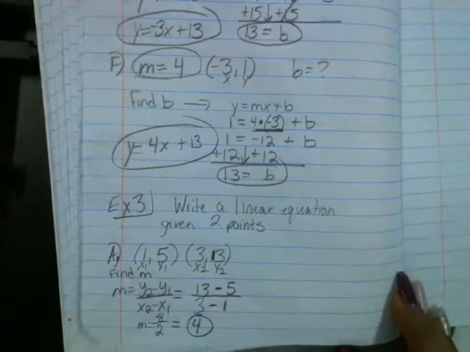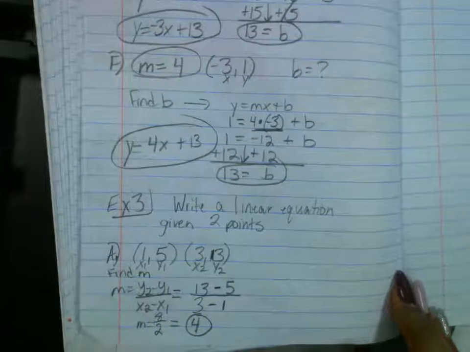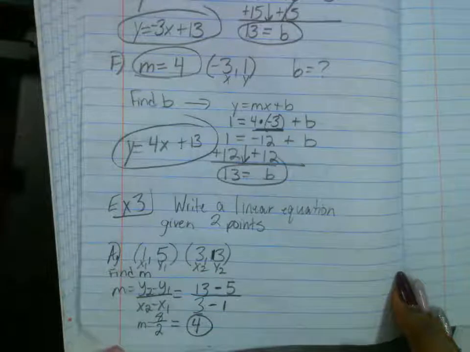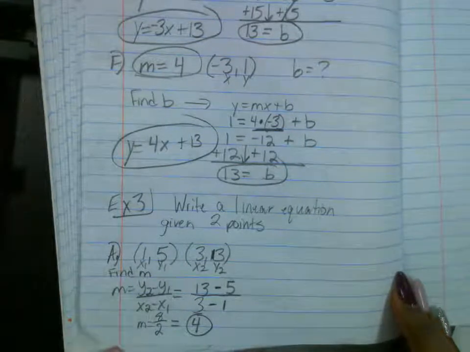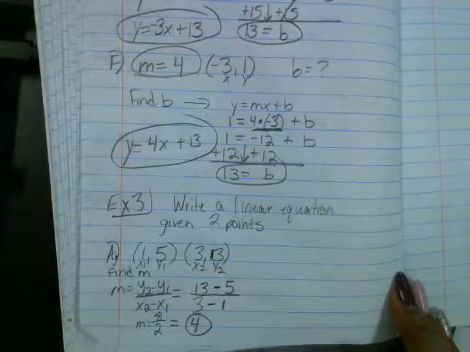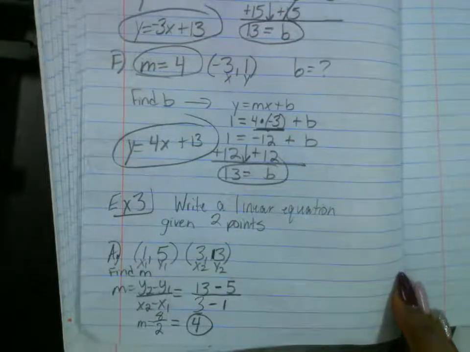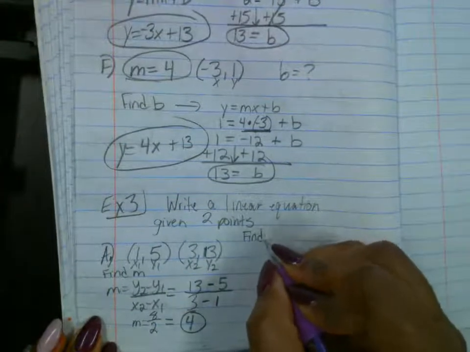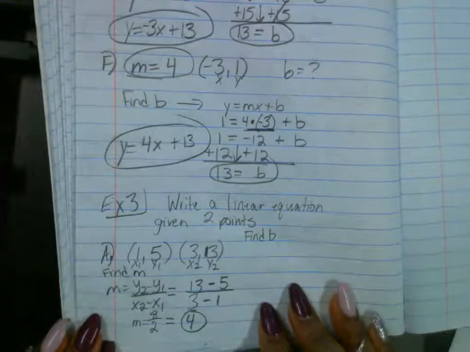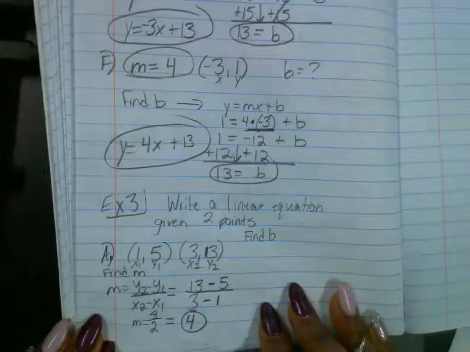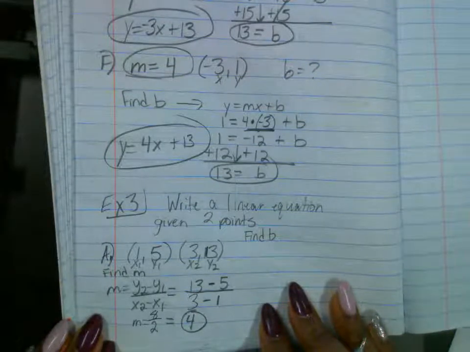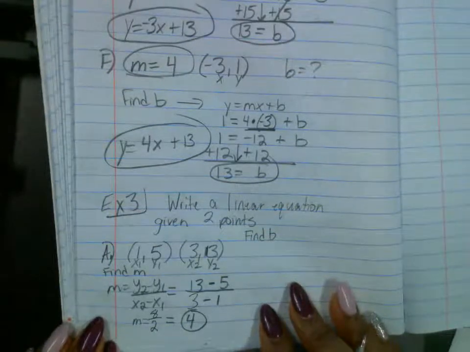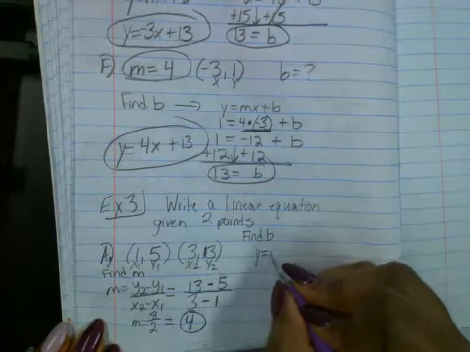So we did the first step, find m. Second step. Does anybody remember what the second step is? Find b. Very good. So let's write find b. What do we use to find b? y equals mx plus b.